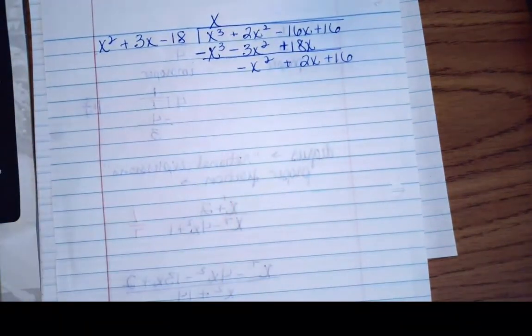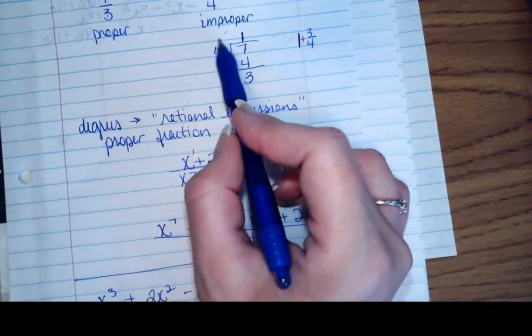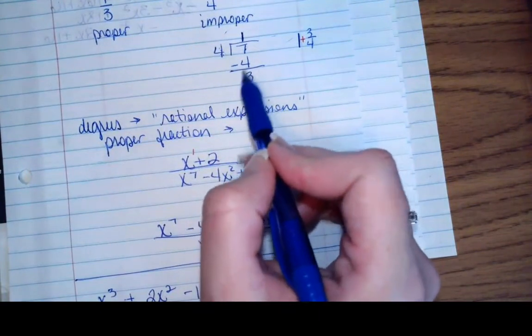Okay, so my question a while ago was how do I know when to stop? Come back over here for a second. I knew to stop here because this number was bigger than this number.